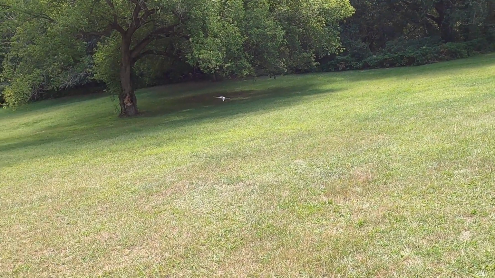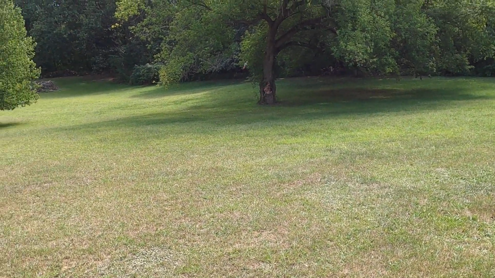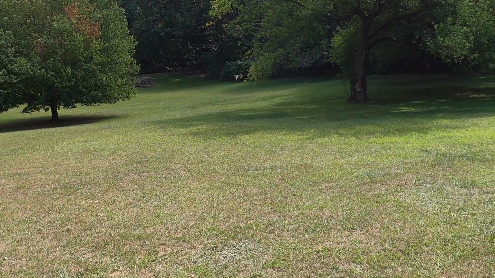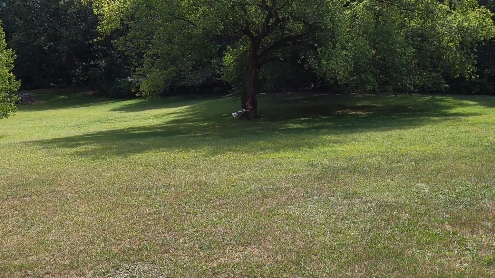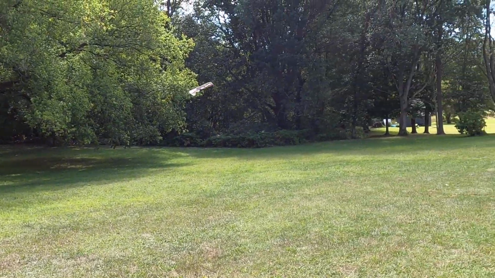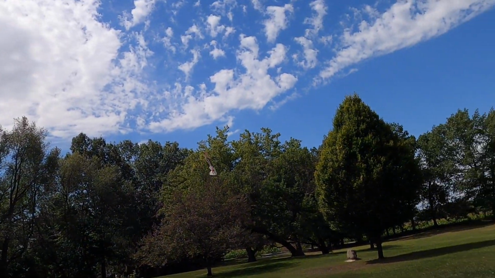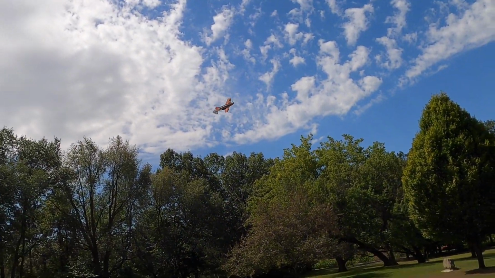Tree we go. See if we can get through there without blowing into stuff. Managed so far. Oh, oh, oh, oh, oh, oh. God, that wind was whipping under there. Hey, I got it.